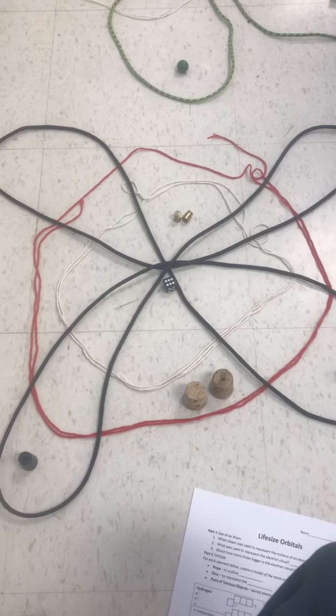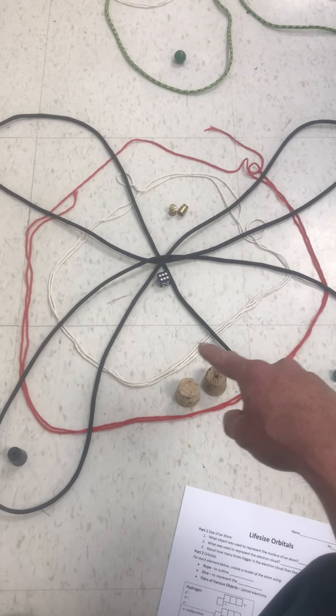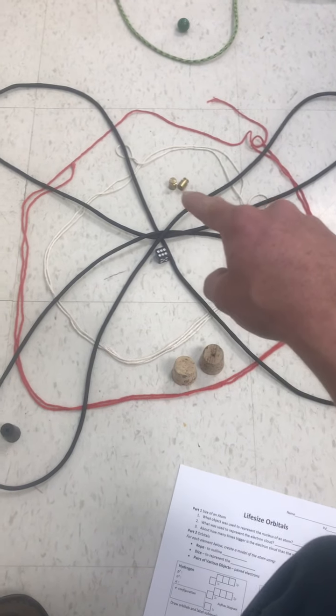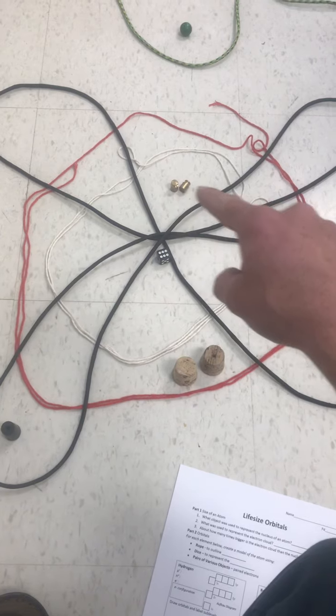Next up, we've got carbon, and carbon now has 6 electrons, and we're into the p orbital now. So we've got our 1s orbital represented by a white circle with 2 gold pieces representing those paired electrons.